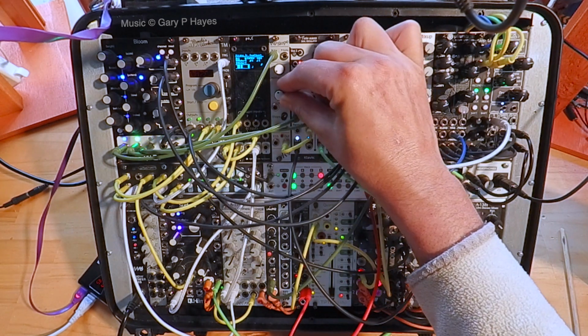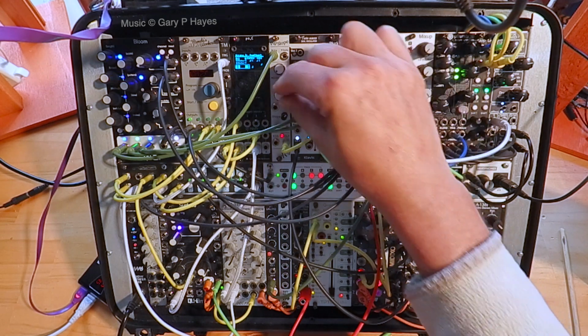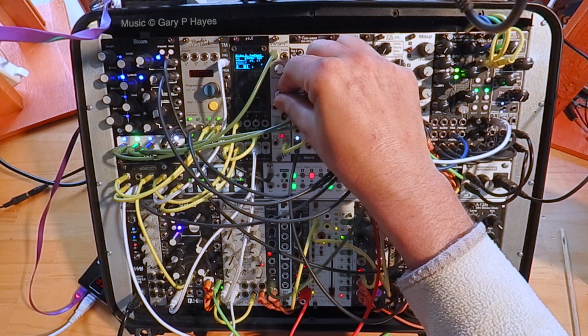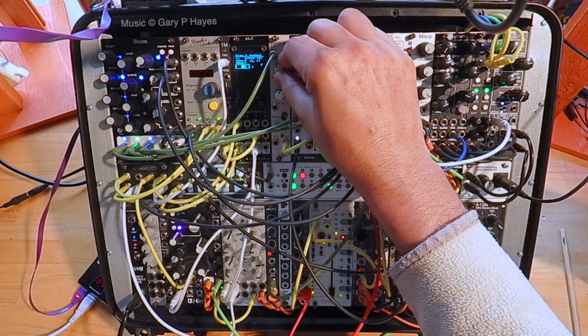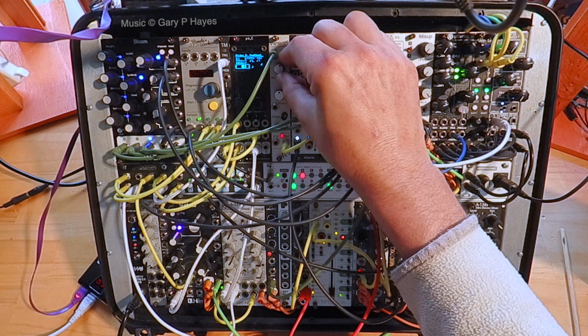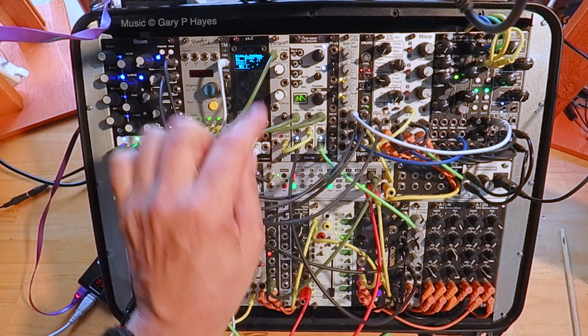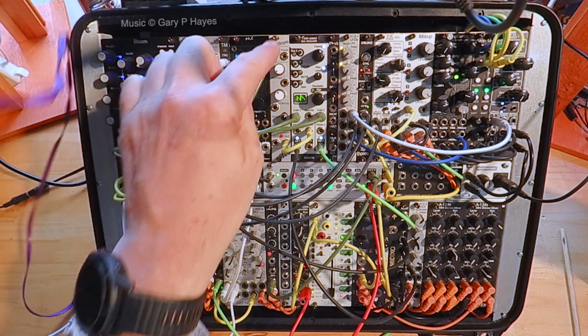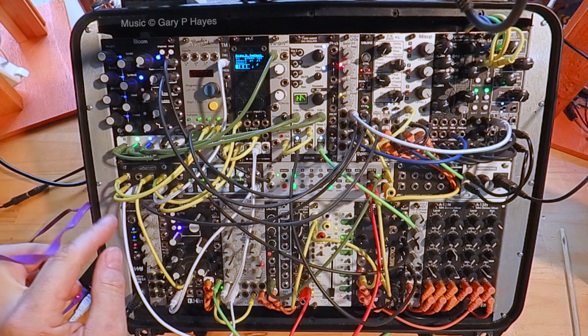I can make the sound very short, or I can stretch out the tail and the decay. I can also change the attack, and so on. So that is being triggered from the sequencer, and then the output of the ADSR goes into the TwinWaves.